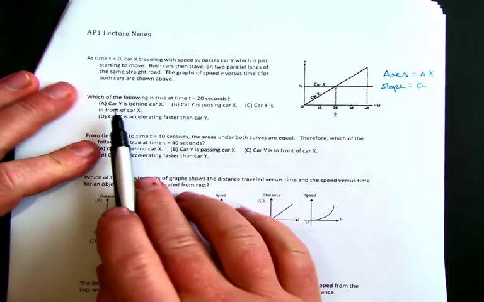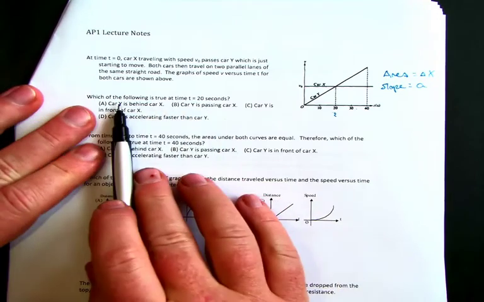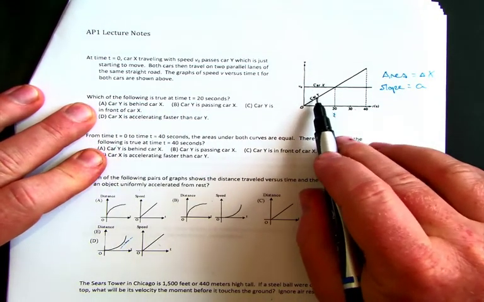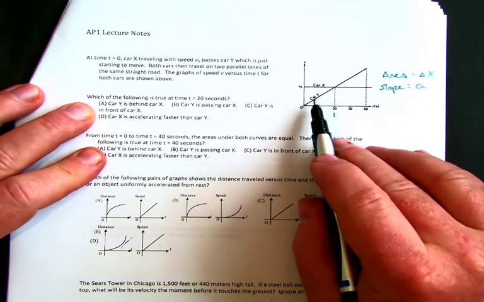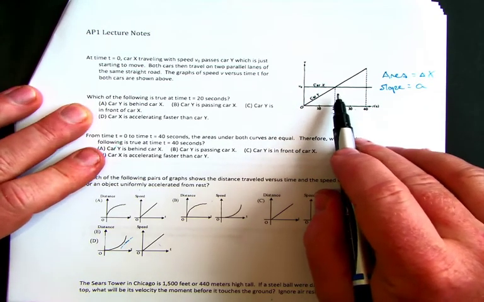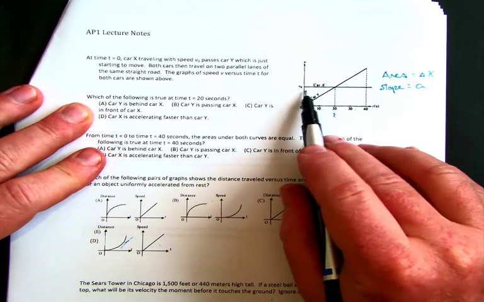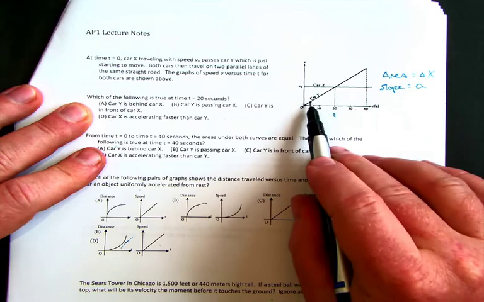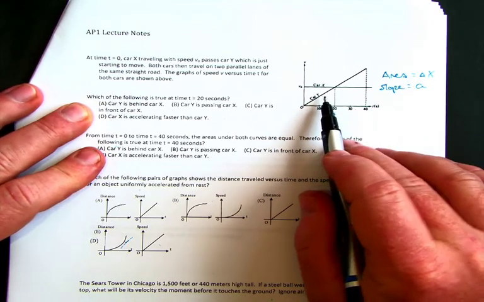So let's use this information to answer these questions. Which of the following is true at time t equals 20 seconds? Car y is behind car x. That would be true if car y hasn't gone as far as car x. So look at their areas. Is the area underneath this line all the way down greater than the area underneath this one? And the answer is yes. So that would be true, okay?